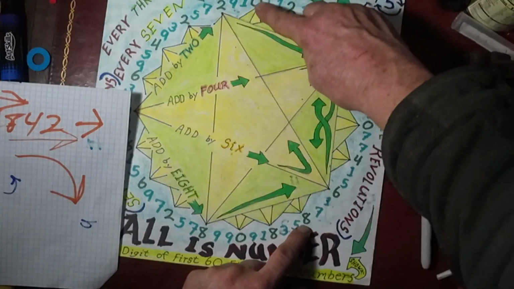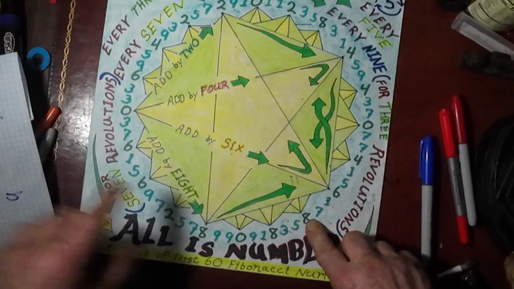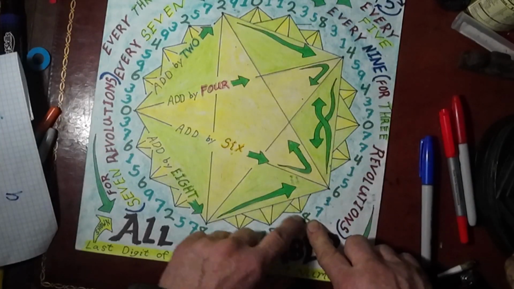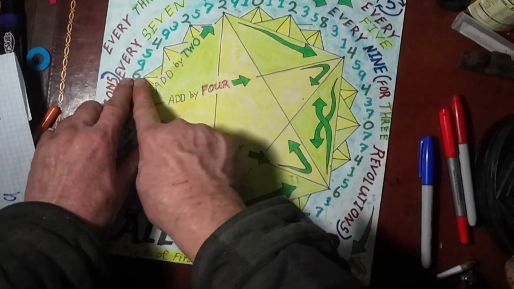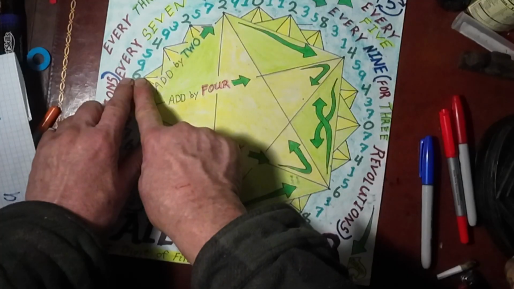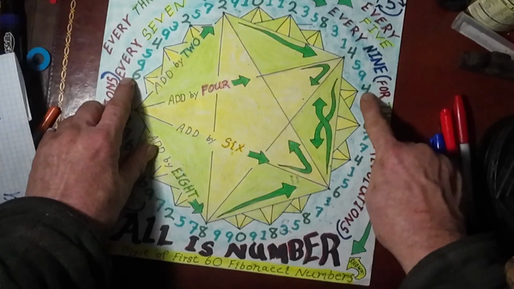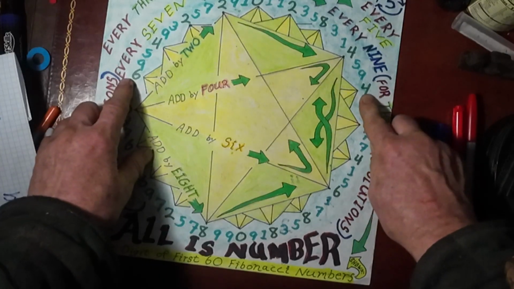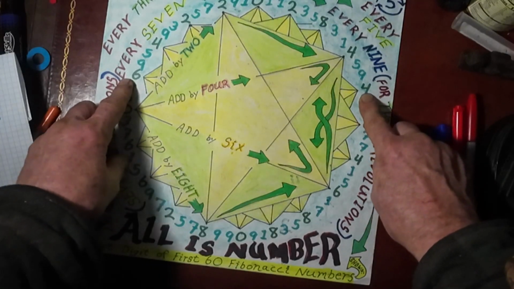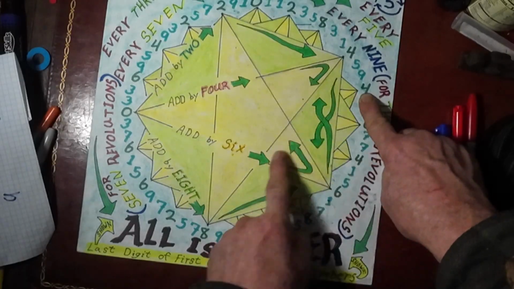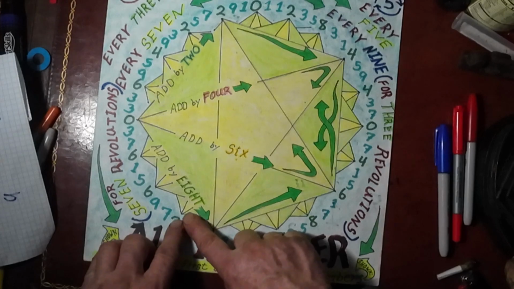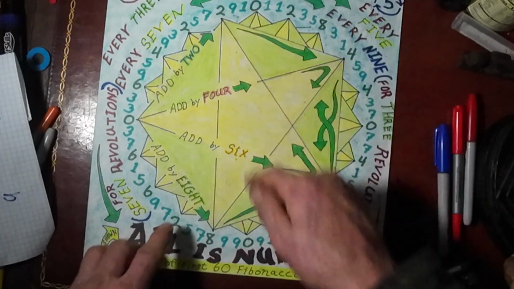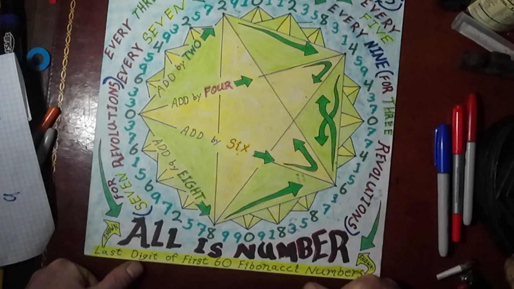And here it is down here. 0 plus 8 is 8. Yep, 8 plus 8 is 16, and there it is. 16. 24, and there it is. 24. So they're hard to find. 24 plus 8 is 32, and 32 plus 8 is going to take us back to 40, which is the 0. Yeah, it works.